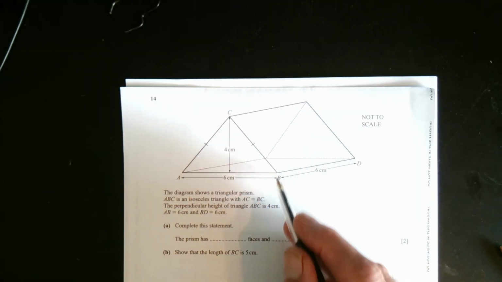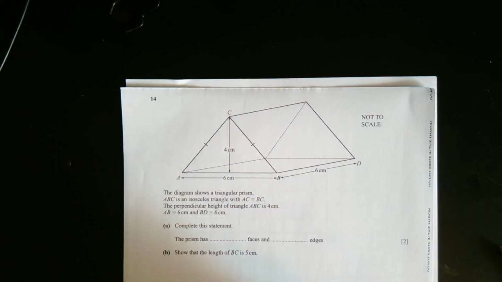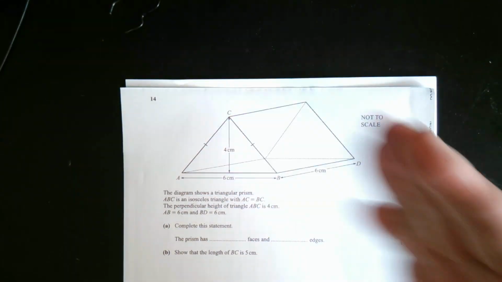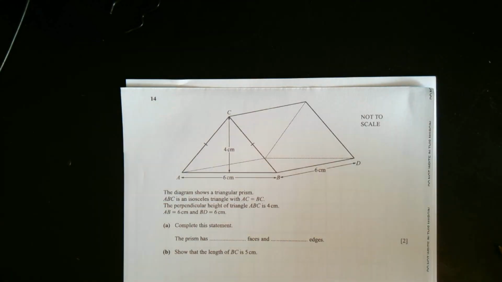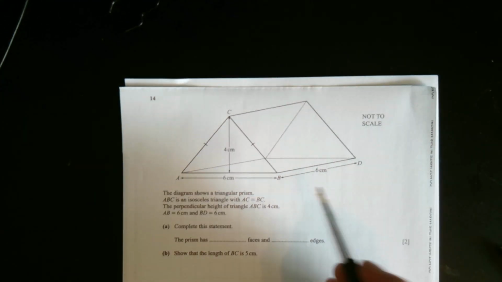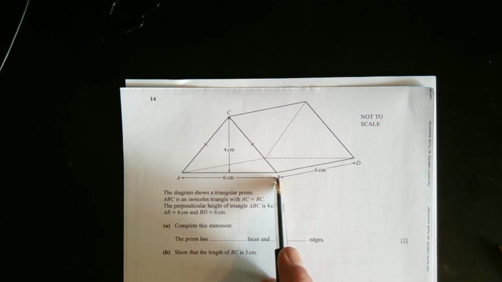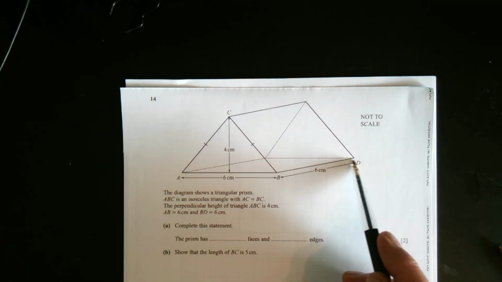Triangle with depth. Uniform cross-section. If this was like a loaf of bread and you were cutting it like this, you'd get exactly the same shaped slice. That's what you get from all prisms. Let's see what we've got here. We've got some lengths, 6 centimetres, 6 centimetres, so this base is actually a square.